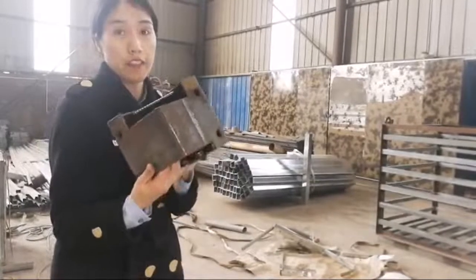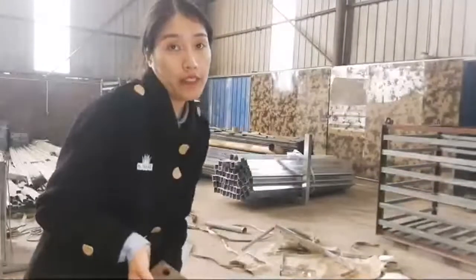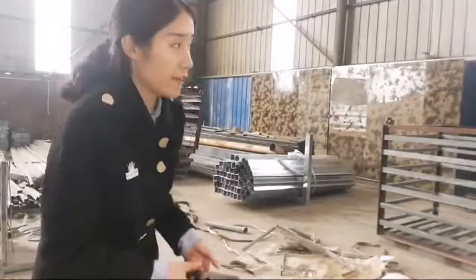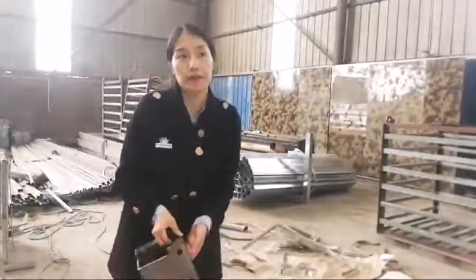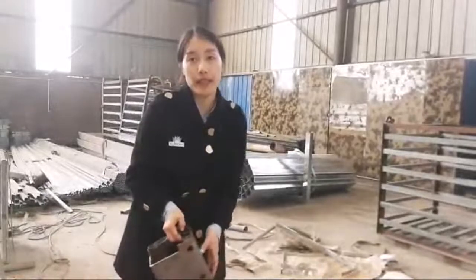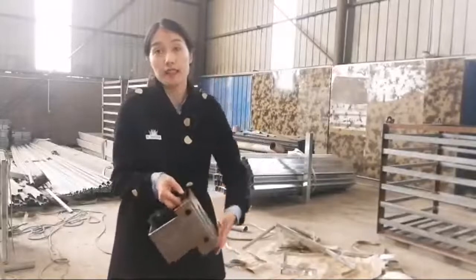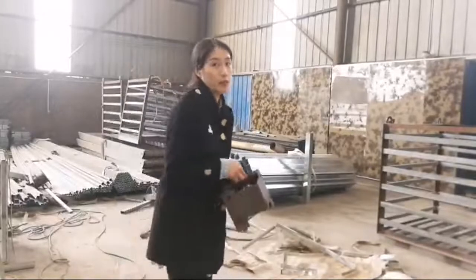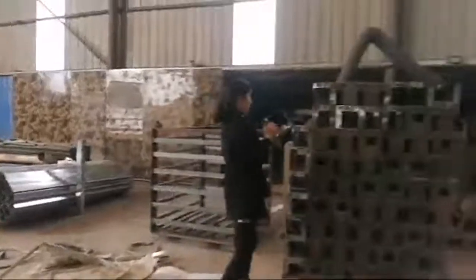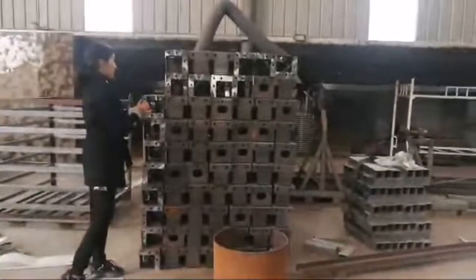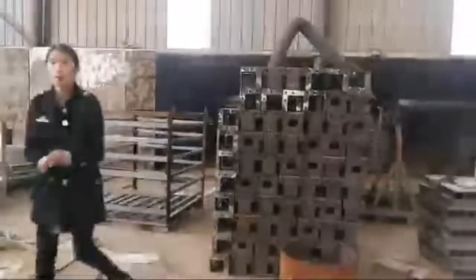So after it comes out from the zinc factory, it's already galvanized again. After that, we will take it into our powder spray line to make it into different colors. Make it into white color. So this is the most complex part for the container house. Very durable.